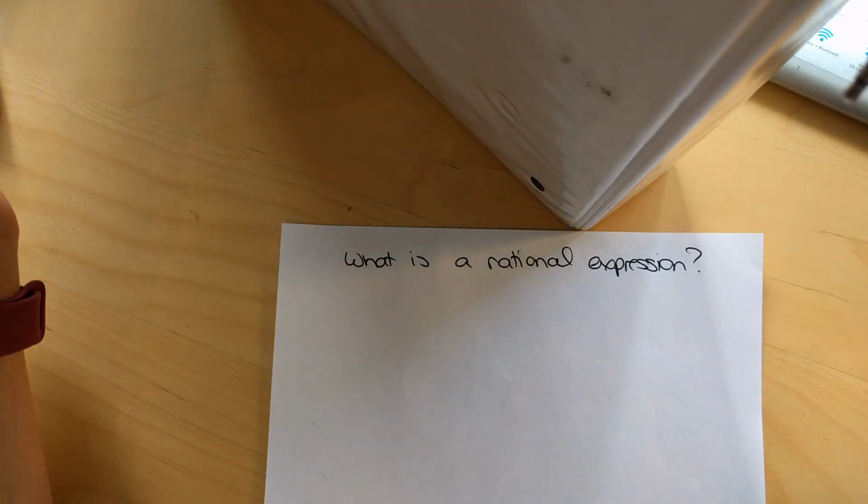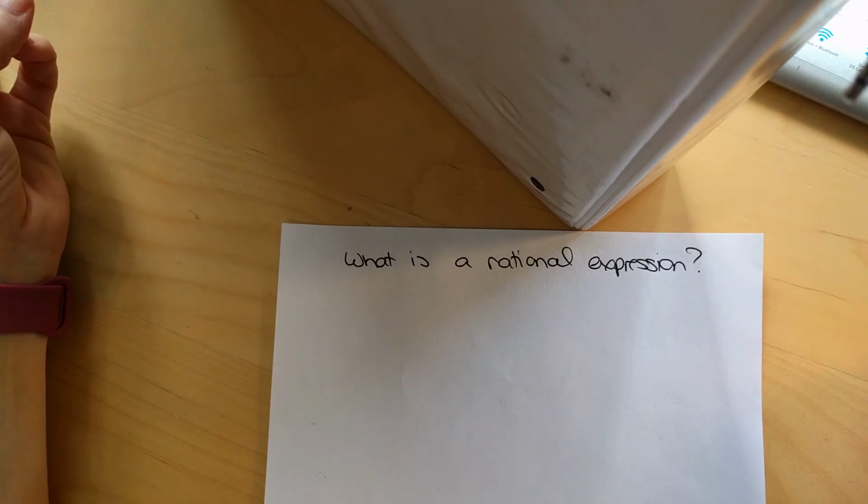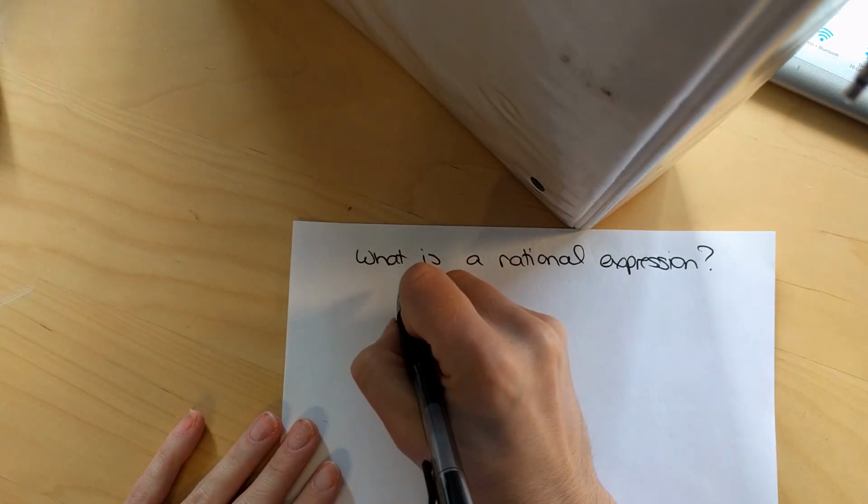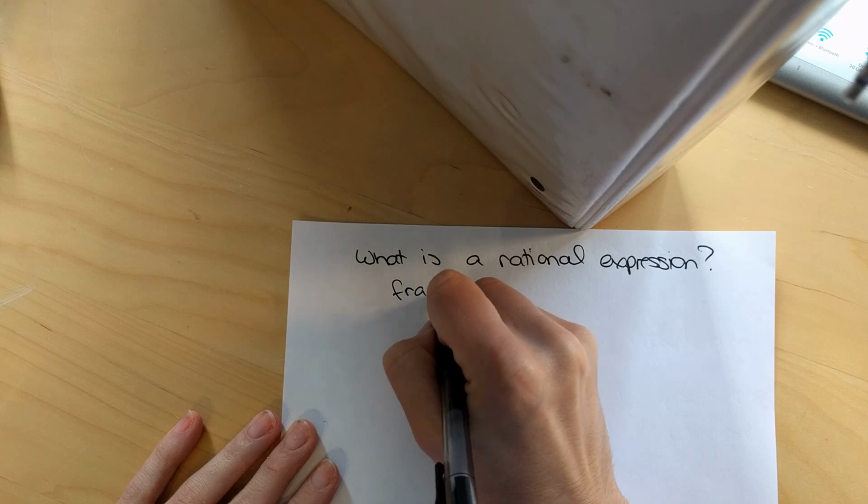Alright, so today we are going to be talking about these things called rational expressions. In fact, we're going to be talking about them pretty much for the whole week. Okay, so let's start by what is a rational expression? Well, a rational expression is simply just a fraction.